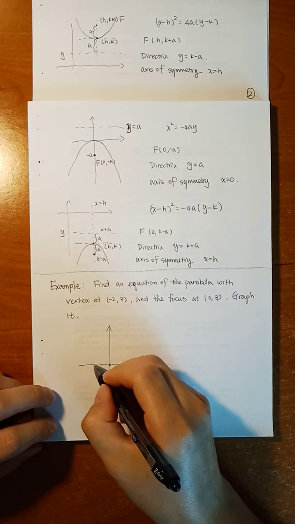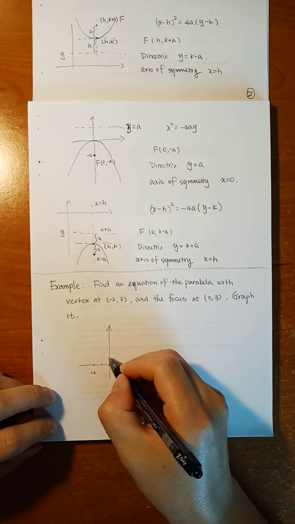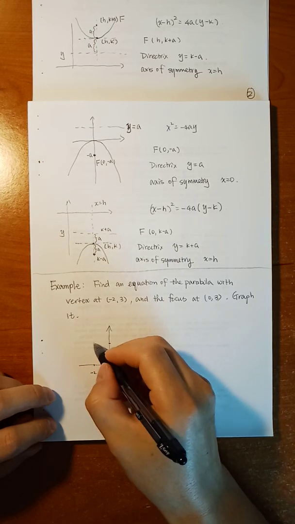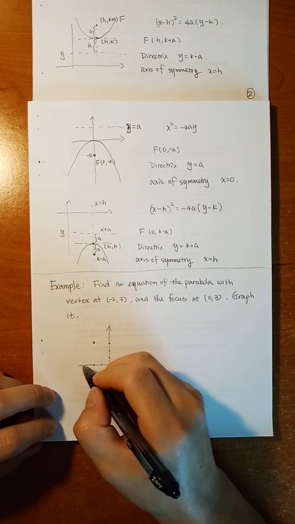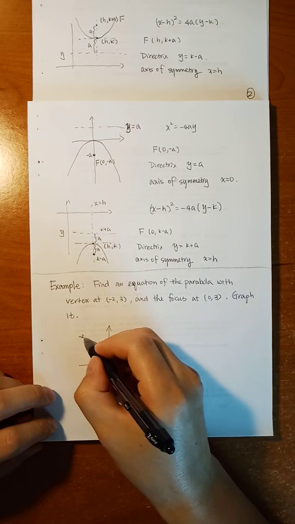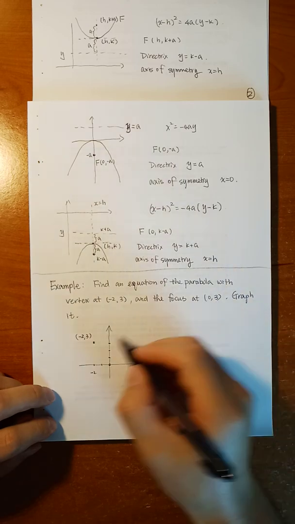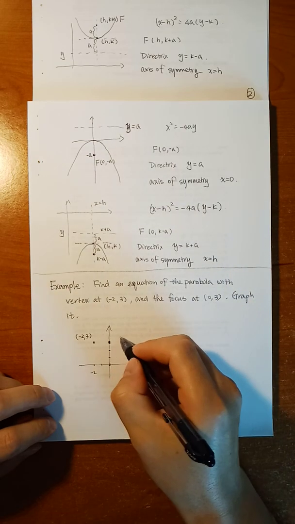1, 2. This is -2. 1, 2, 3. This is up 3. So this is -2, 3. It's the vertex, -2, 3. The focus is 0, 3. Where is 0? 0 is here. 0, 3. This is the focus.